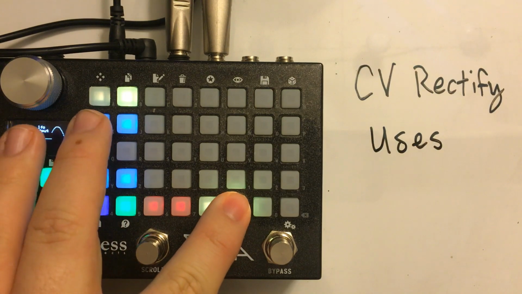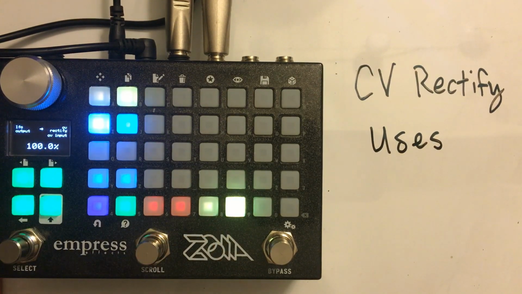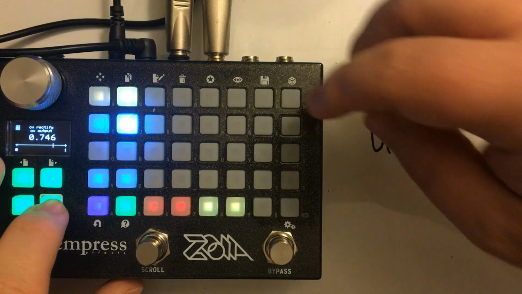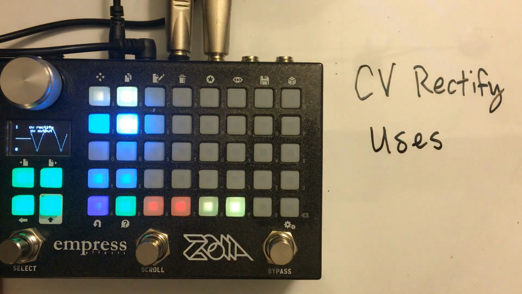If I connect it to our CV rectify, and we look at its output, we see that we get this sort of humped shape. And this is actually a type of LFO that's used a lot in tremolos. It's not quite a sine, it's not quite a triangle, it's somewhere in between those two. It's hump shaped, and so you might see this come up sometimes as an option in some modulation pedals.